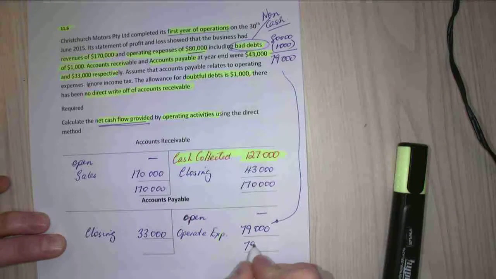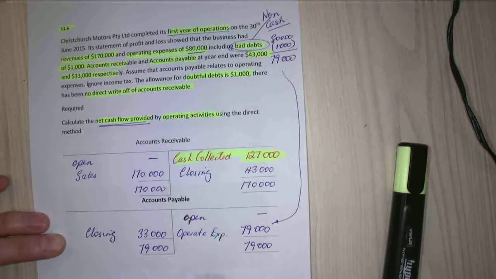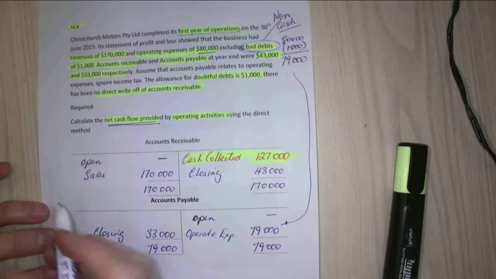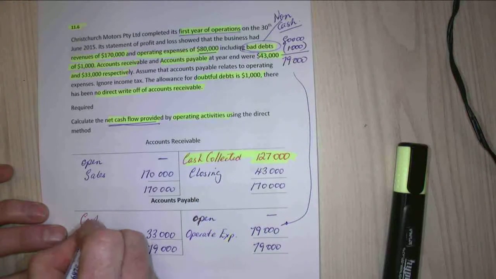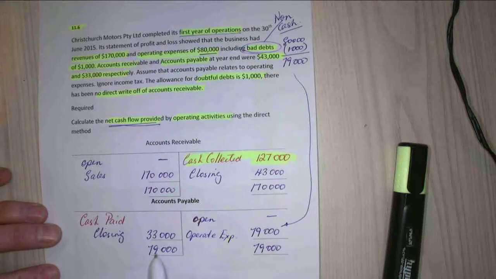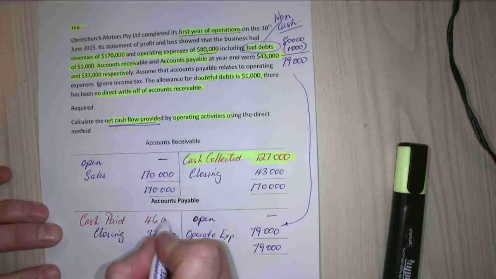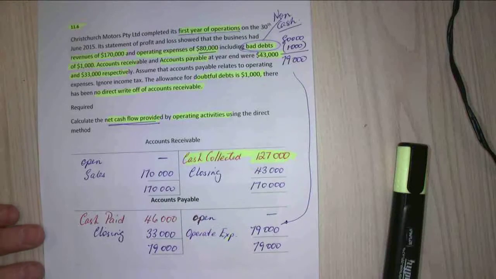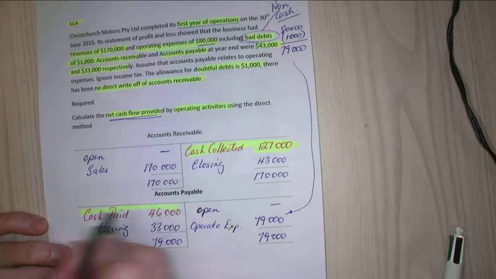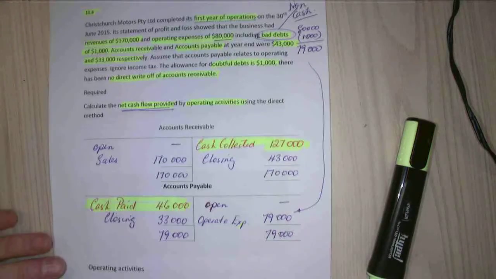So if I balance that off, 79 on this side, 79 on this side, that would then indicate to me that my cash paid, because it can only be cash paid, is the difference between here and here, which is $46,000. And I'm going to highlight that because that is an important piece of information for my cash flow statement.